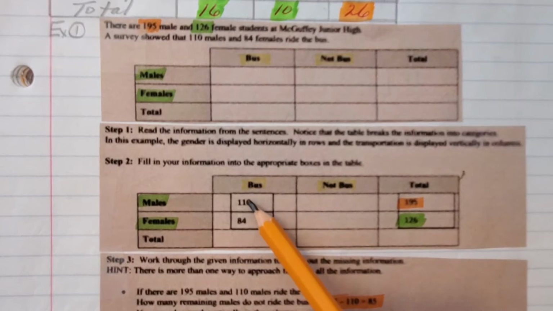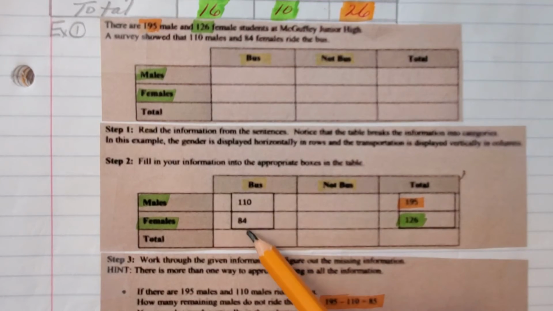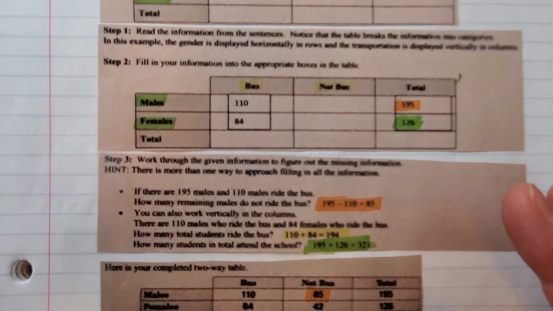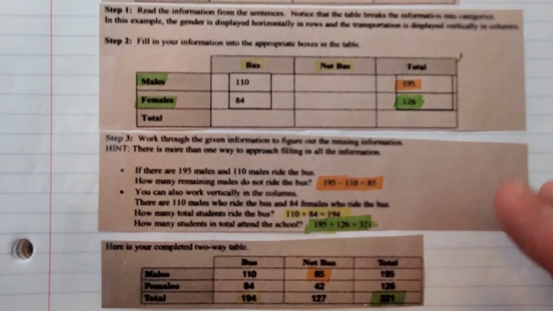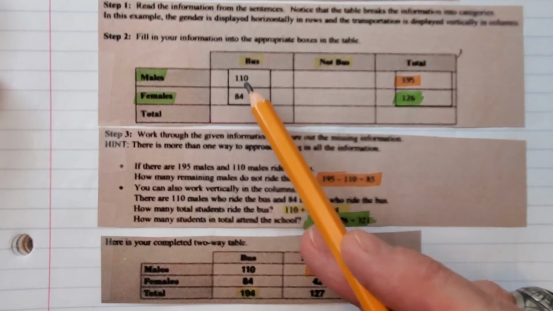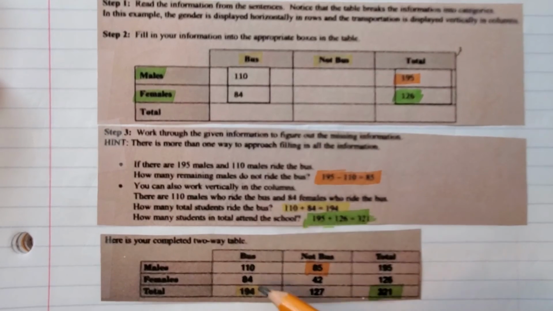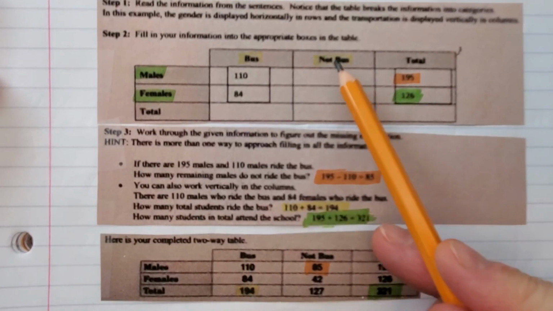Now we start filling in. You can fill this in by adding straight down. I'm going to slide this down now and start filling in this table, so you can see the table as I fill it in. 110 plus 84 is 194, and I filled it in with yellow. Then it says no bus.